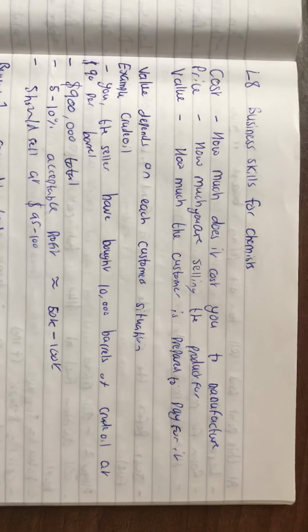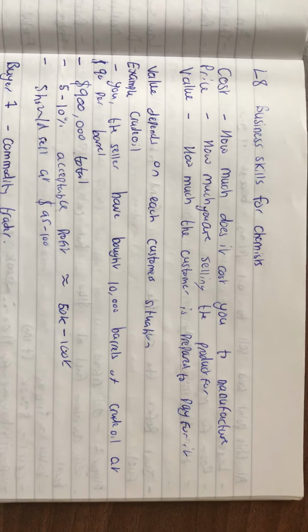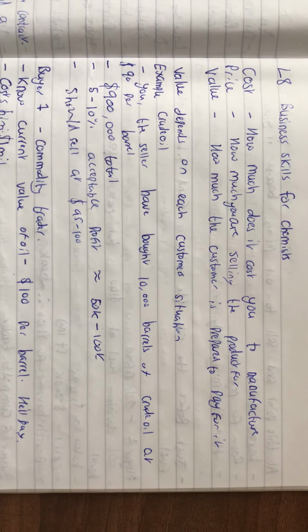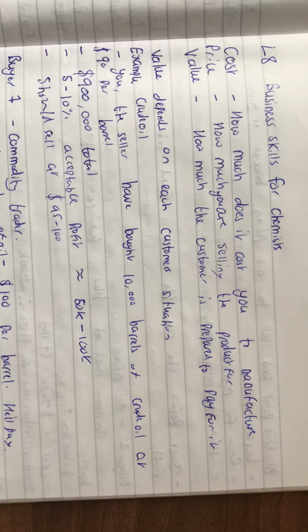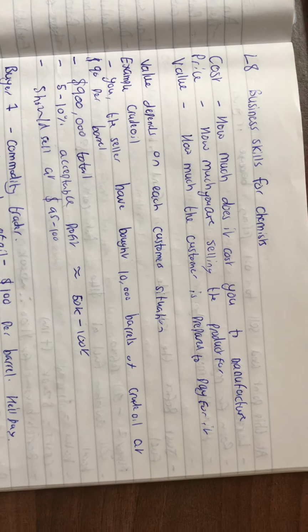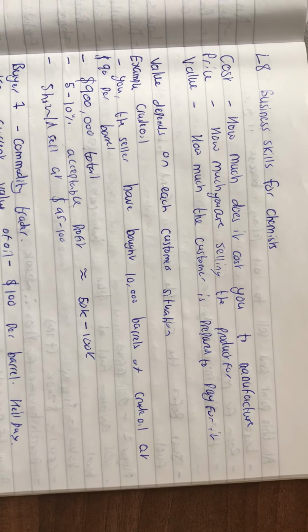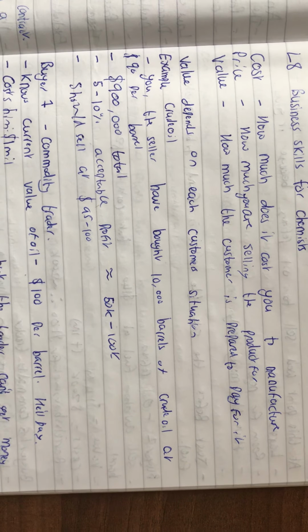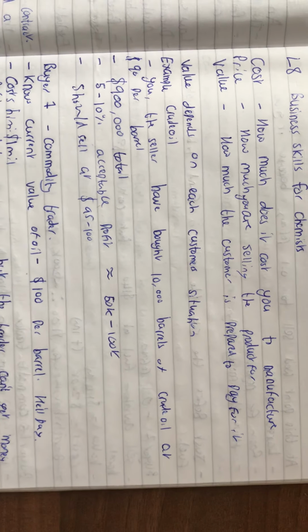This lecture is going to be talking about business skills for chemists. There are three definitions that we want to know for pricing and money-based things for chemists. The start is cost, and that's how much it costs you to manufacture or make. Then there's the price, which is how much you are selling the product for. And then there's the value, which is how much the customer is prepared to pay for it.